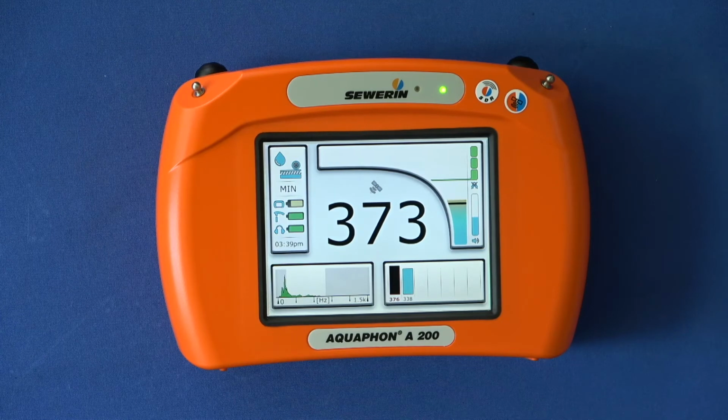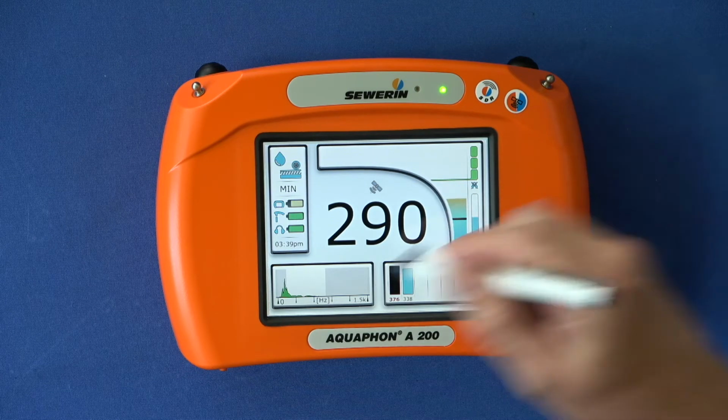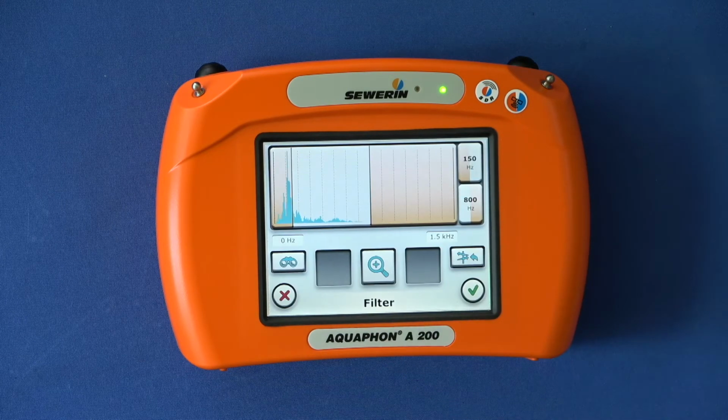You can now see an analysis of the noise over the entire duration of the measurement. This gives you a better idea of whether the filter settings should be optimized. To change the filter settings, tap on the button. You get to the filter menu.